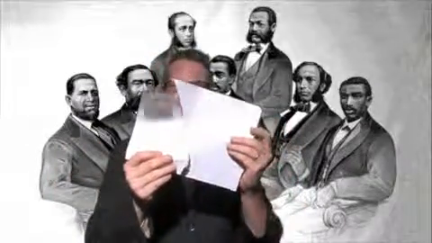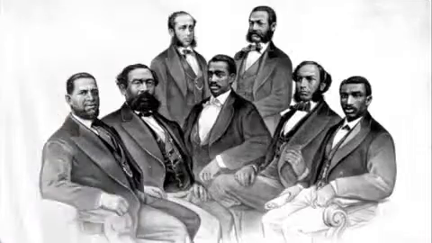Reconstruction. Putting it back together. Let's keep going. And then the United States industrializes. We create a system of factories and big business that allows the United States economy to expand. That is the industrial age.